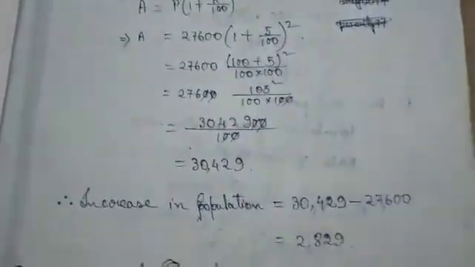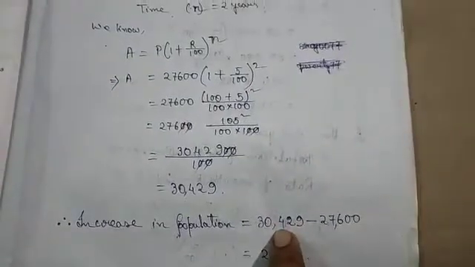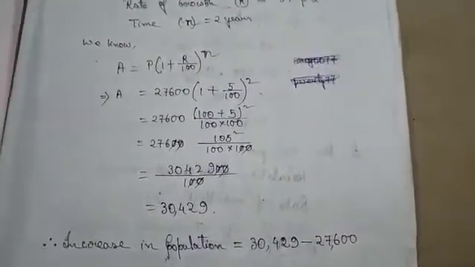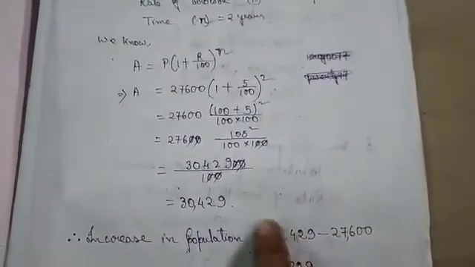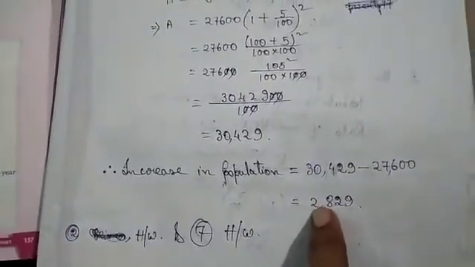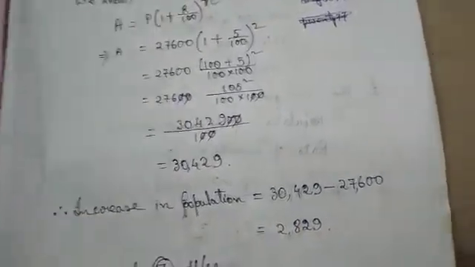Earlier it was 27,600. They have asked about the increase, so we subtract the current from the expected after 2 years. So how much increase is it? 2,829.